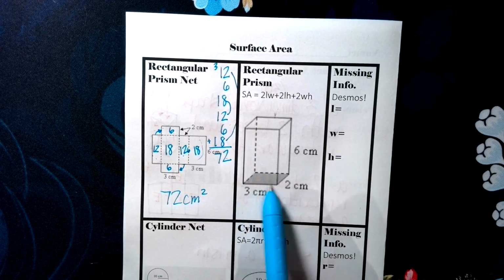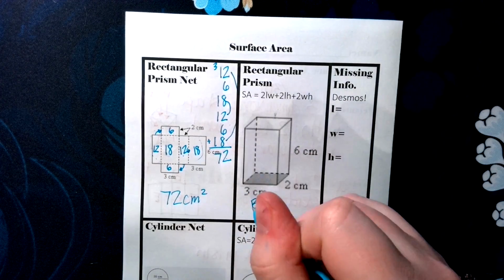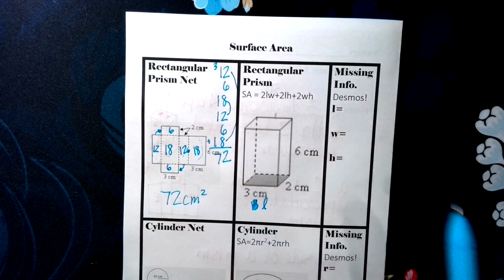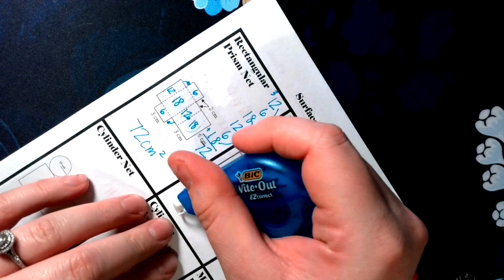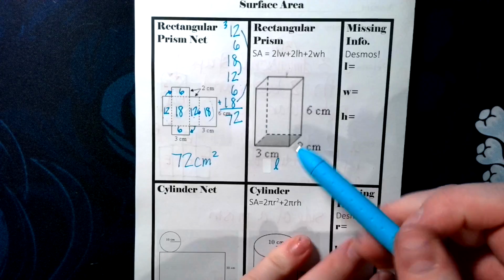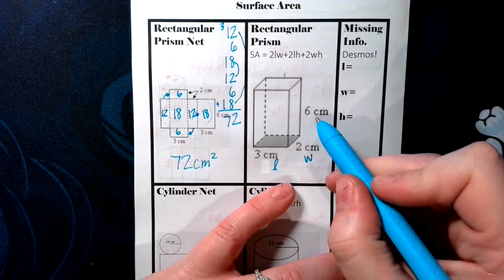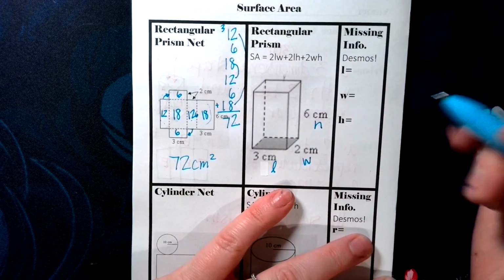This front side here, this is going to be your length, which is 3. Oh, sorry, I wanted to write the L to show that 3 is my length. 3 is my length. Sorry, I need to wipe that out. It's going to bother me. There we go. My 2, that's my width, how wide it is. And then 6, that's my height. That's how tall my shape is.